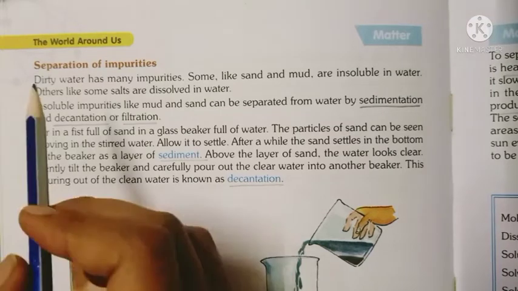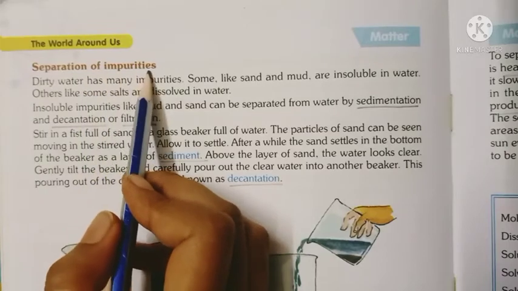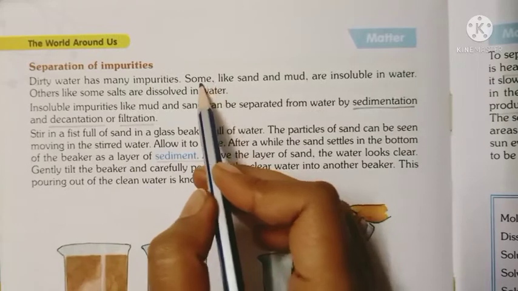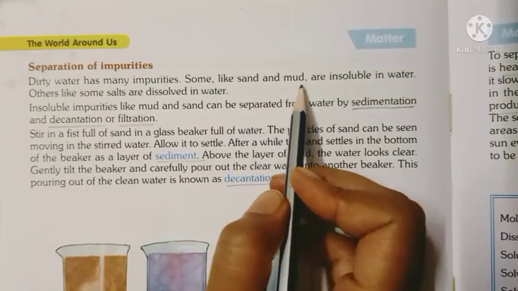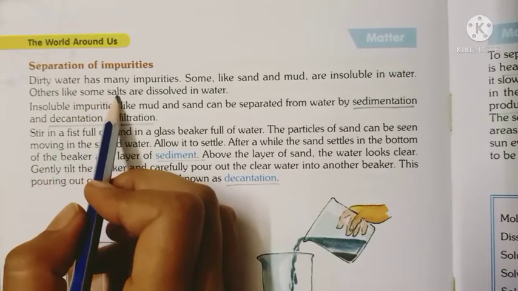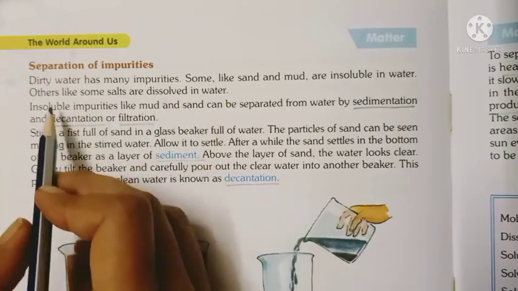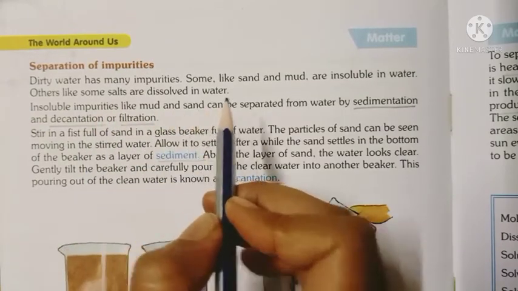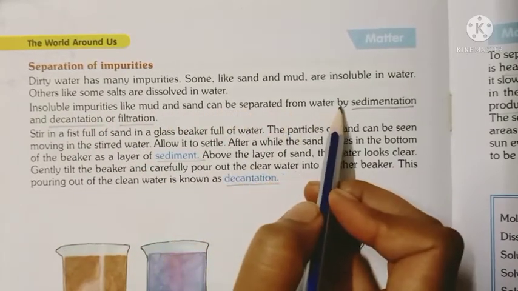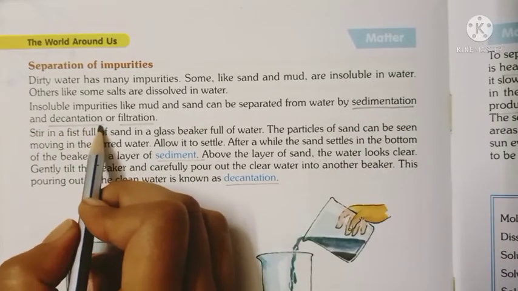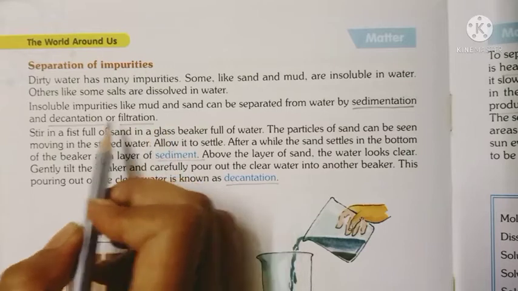Let us read. Separation of impurities. Dirty water has many impurities. Some, like sand and mud, are insoluble in water. Others, like some salts, are dissolved in water. Insoluble impurities like mud and sand can be separated from water by sedimentation and decantation or filtration.